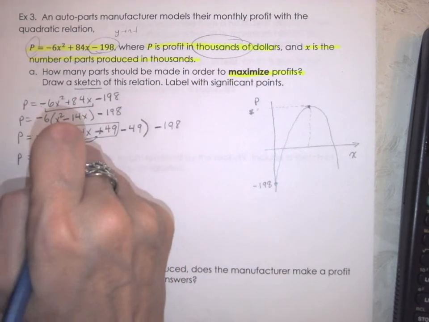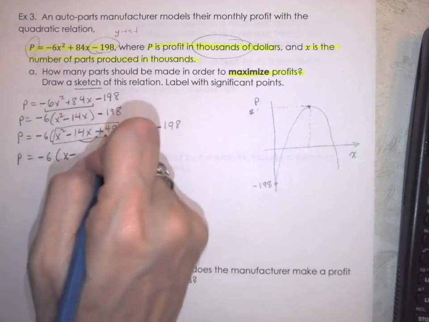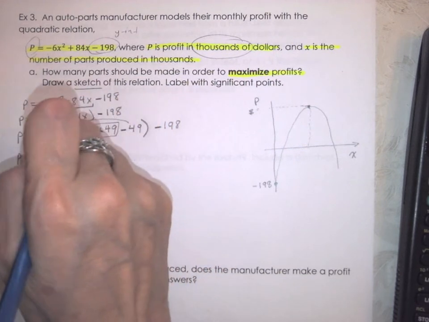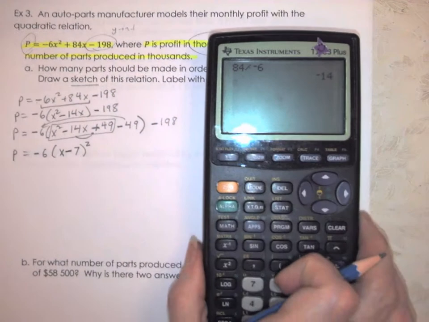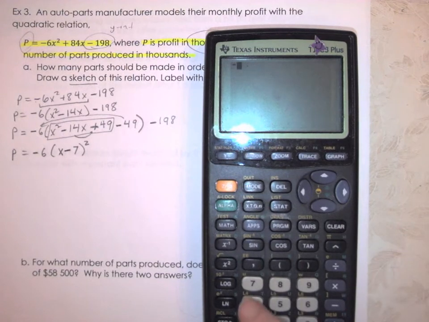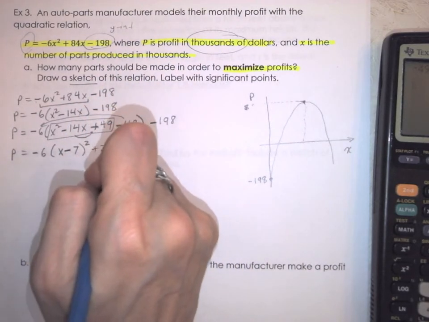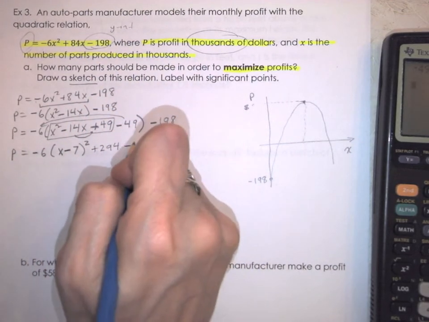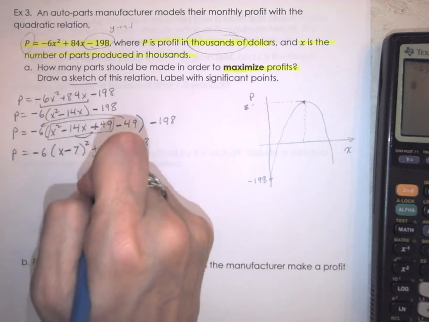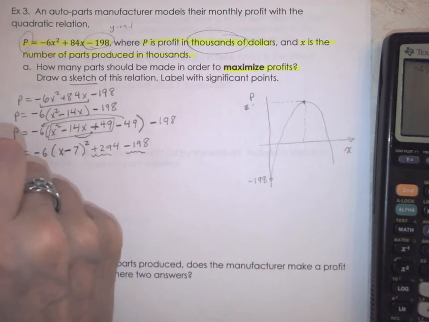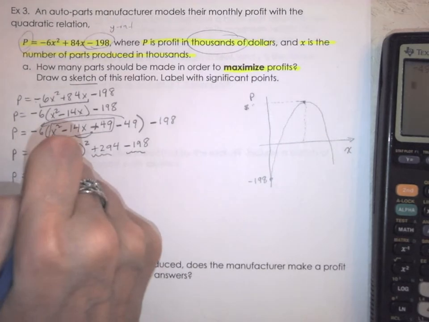So it's going to be x, sign from the middle is negative, square root of 49 is 7 squared. And then to get the negative 49 out of the brackets, I have to multiply. Negative 49 times -6 is positive 294. But I still have the minus 198. And they go together to give me the k for my vertex.